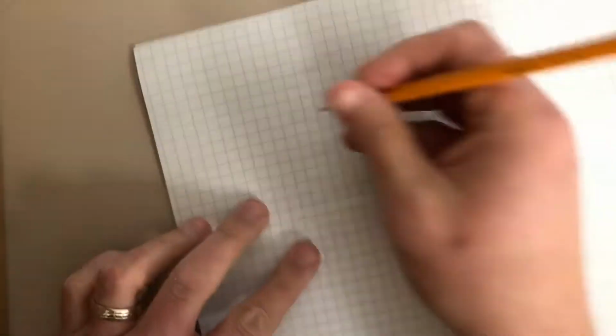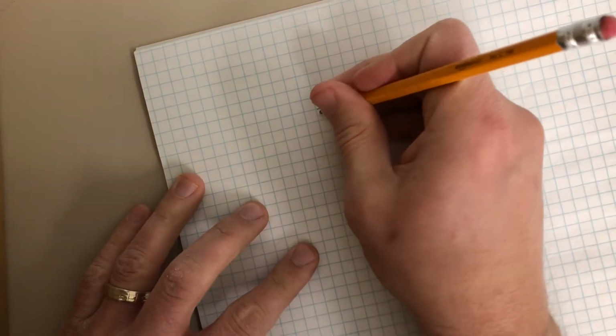Today we're going to be working on lesson 99, which is fraction, decimal, and percent equivalents. So let's get started. Fractions, decimals, and percents are three different ways that we can express parts of a whole. Today we're going to look at how we can change from one to another. So let's start with the fraction 1/2.